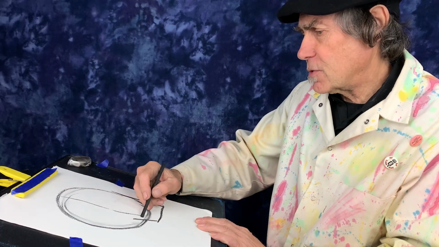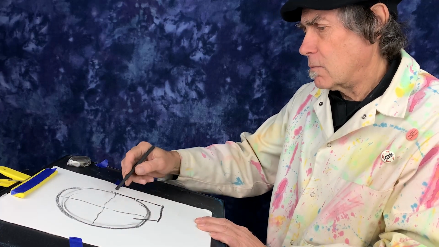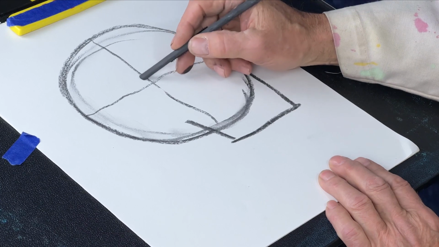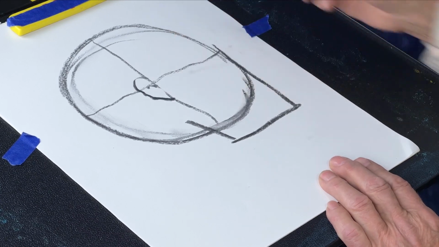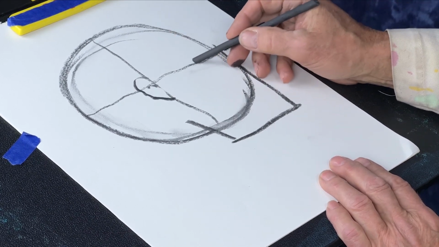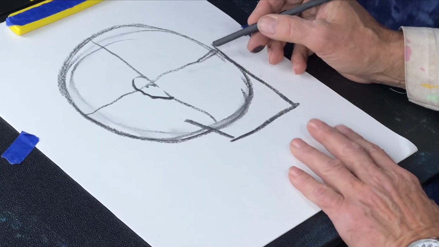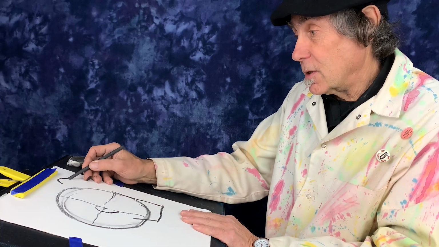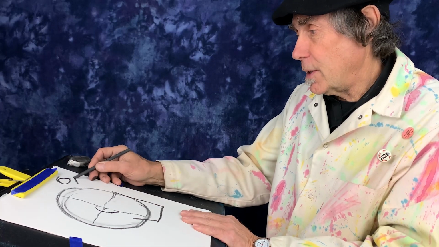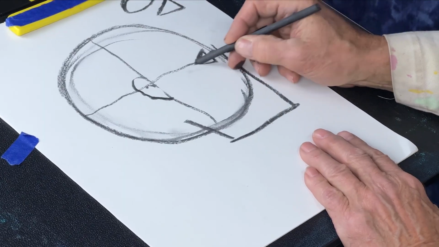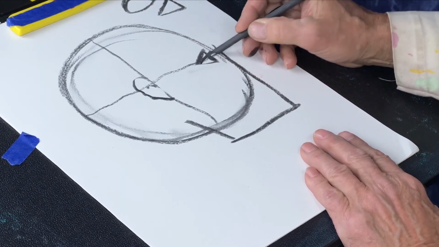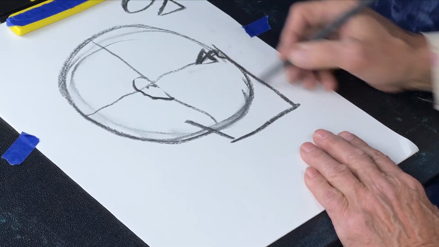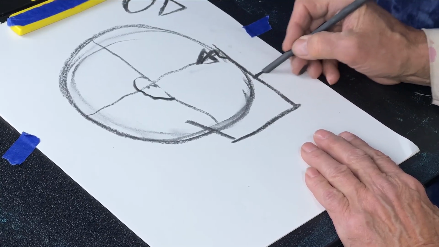I'm going to find the center of this circle. Right behind that center is the ear. And as we know, the eye is on the center line. But from the side, the eye doesn't look like a football. It looks like a triangle. You see the nose will be about halfway down there, the bottom of the nose that is.